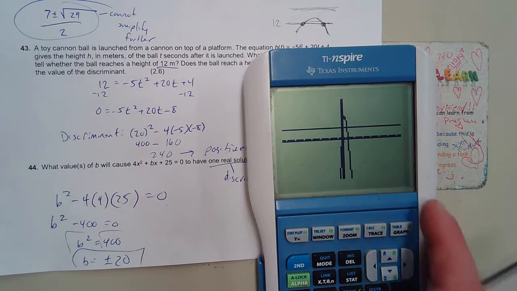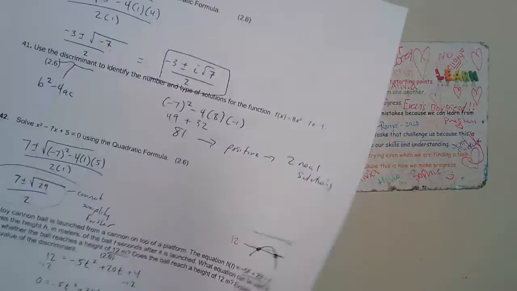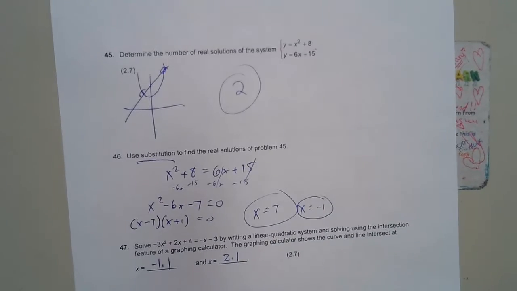Easy peasy. Don't overlook graphing things. Don't just panic if you don't know how to do a question, because you can probably graph it and figure some stuff out. Which leads perfectly to this.